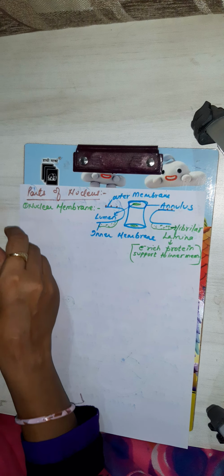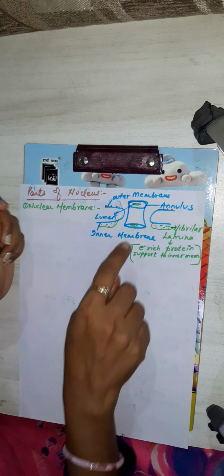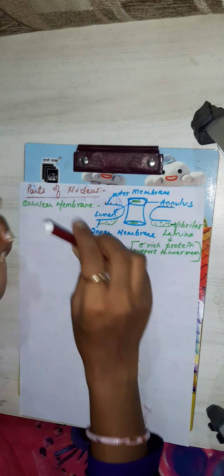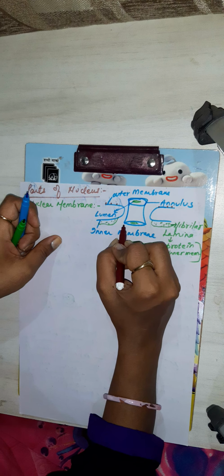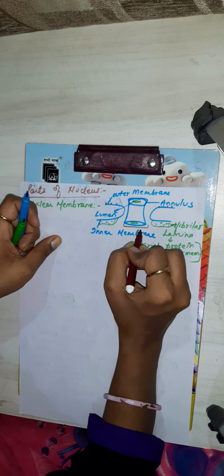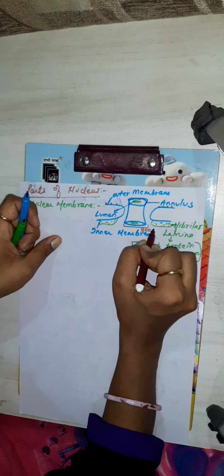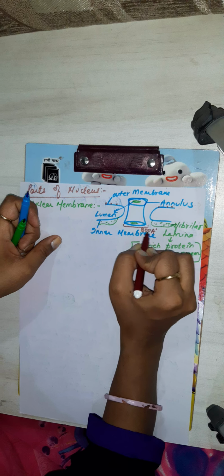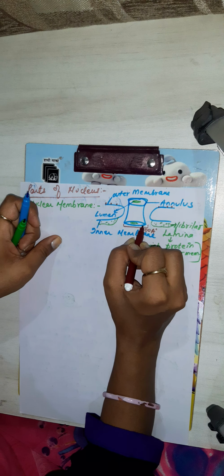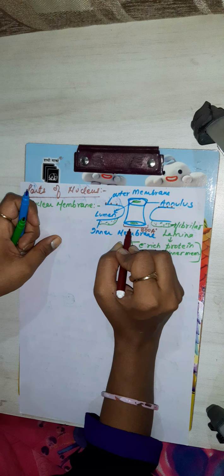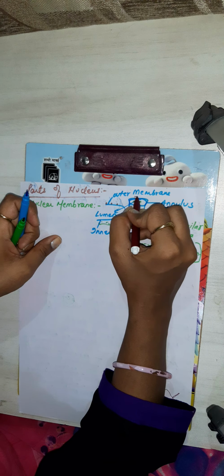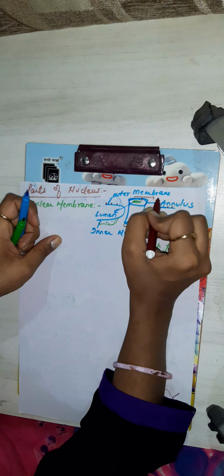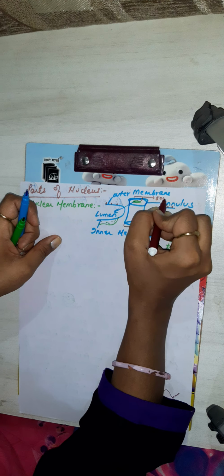And what about the diameter? The diameter we have talked about is 800. The whole ring, the annulus, is 800 Angstrom. And the diameter of the lumen is this much only, 500. So this is the structure of the nuclear membrane.